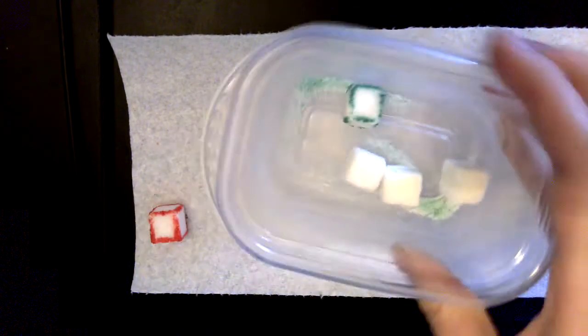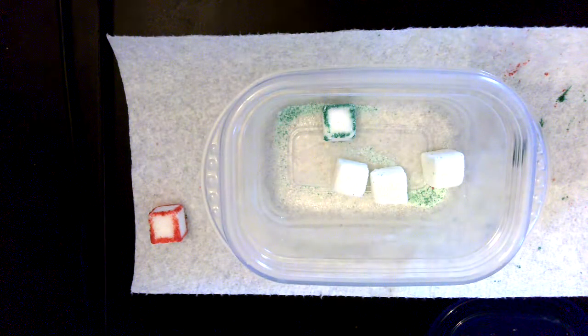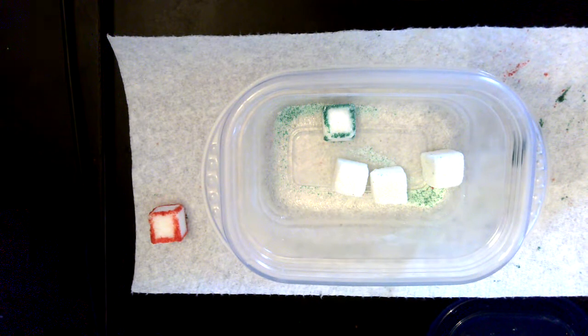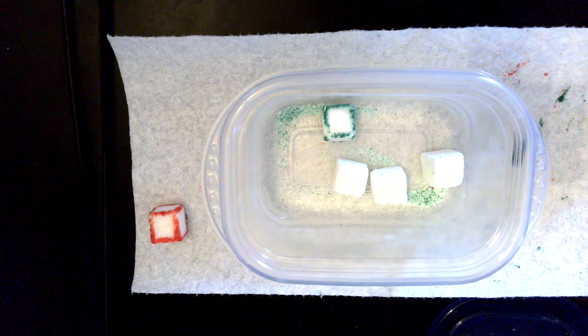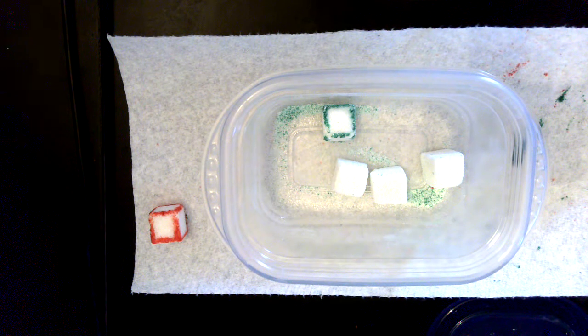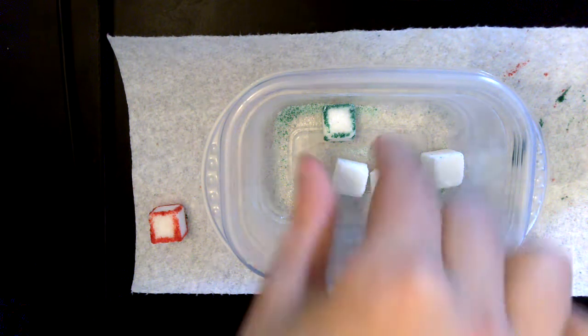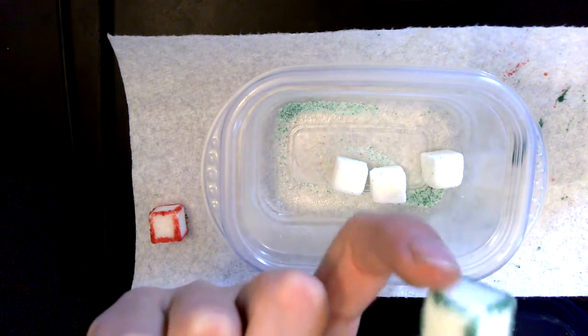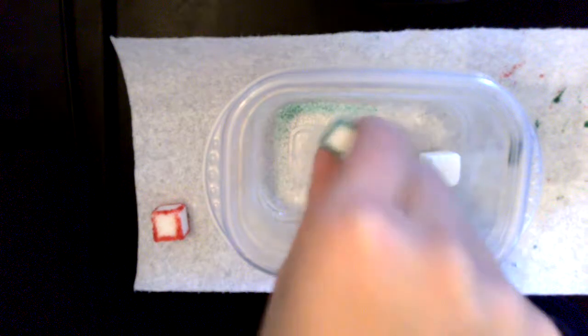Oh, it's getting harder to open. Okay. Write down what you observe. What do the cubes look like? Look at what their shapes are. How did they change? Then we're going to look at this one. How many edges still have color? Well, it looks like all of them still have color on the edges.